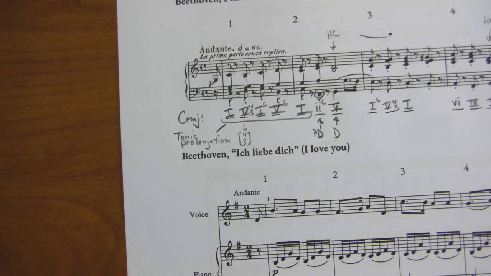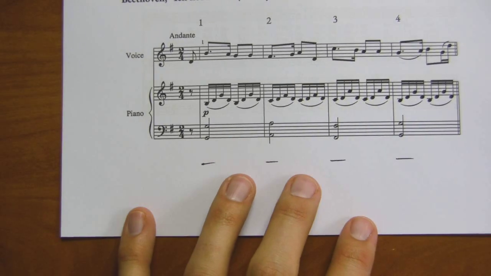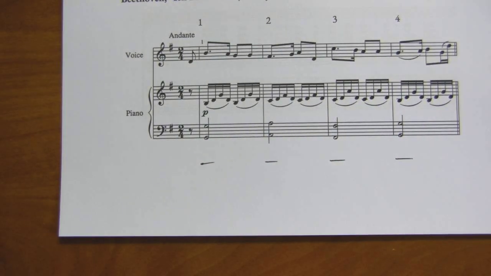We don't have the second half, but we can fill that in. So take a minute here, G major now, and let's see if we can fill in these 4 harmonies. So think both about the Roman numeral and especially about the inversion numbers that we'll need to use.